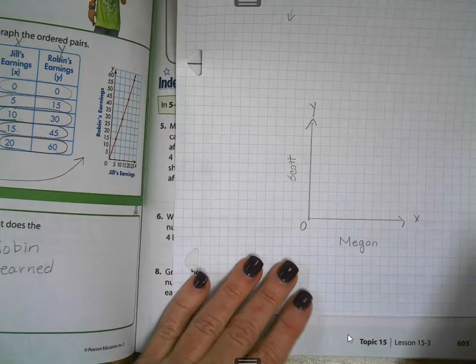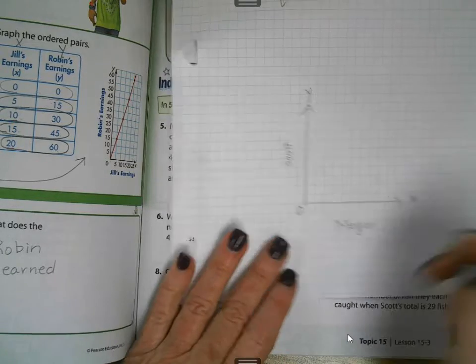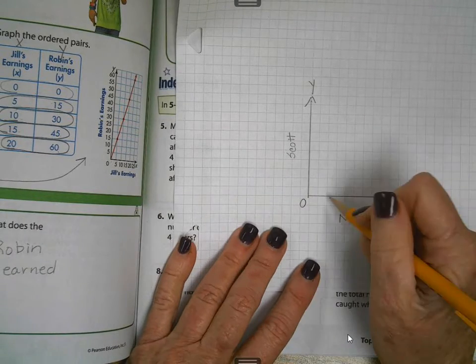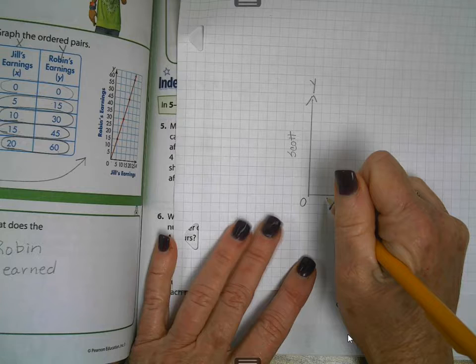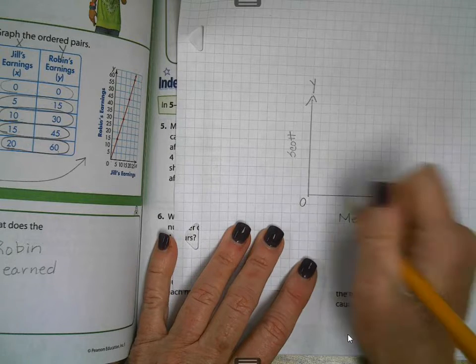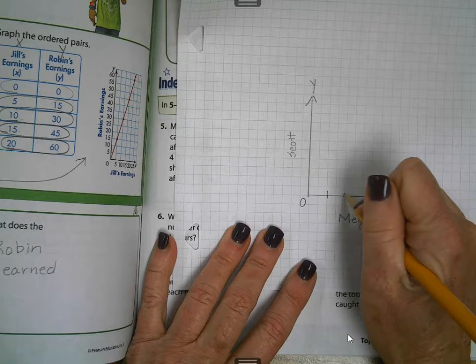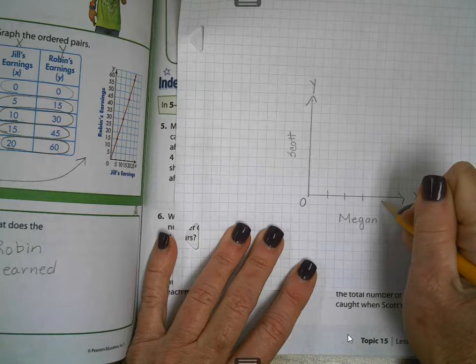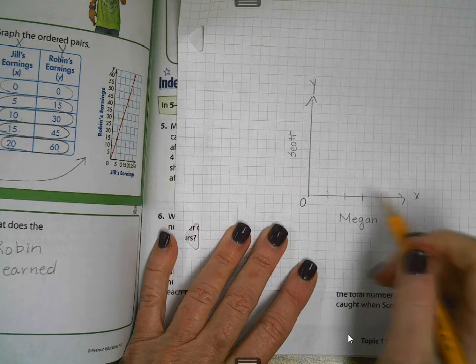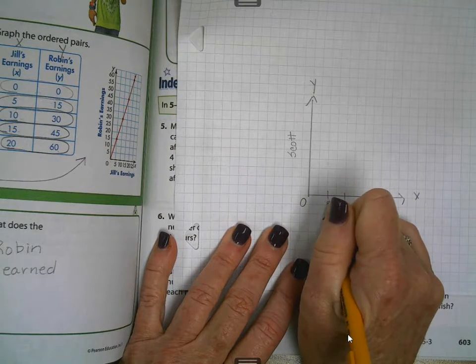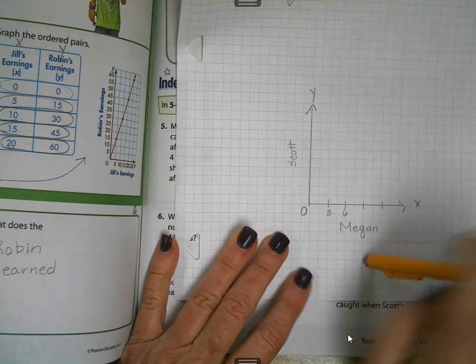All right, so I'm thinking let's do increments of 2. Let's see, 2, 4, 6, 8. No, let's not do that. Let's do increments of 3. So this would be 3, 6. You know what? I'll make it even easier.